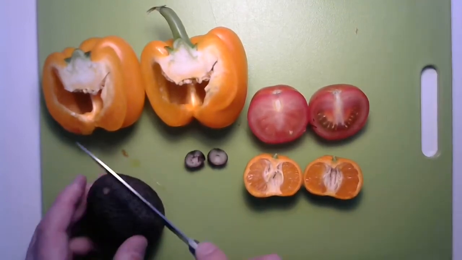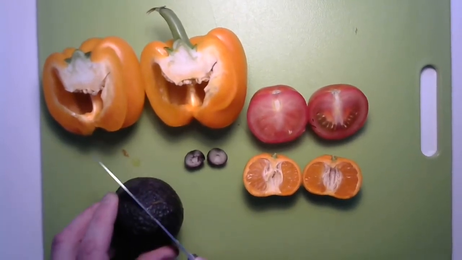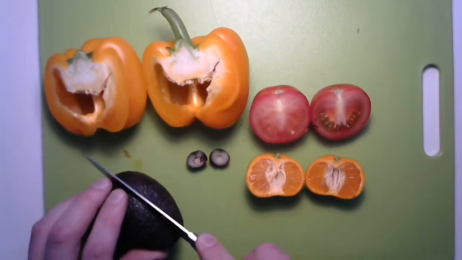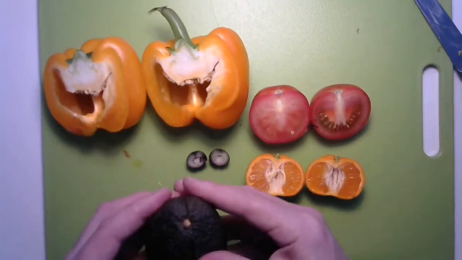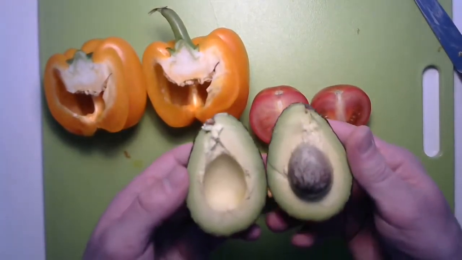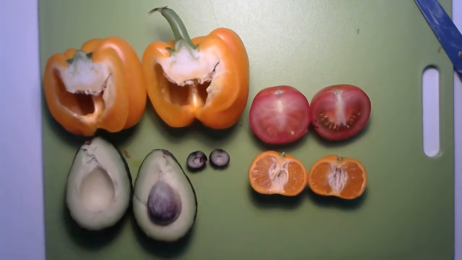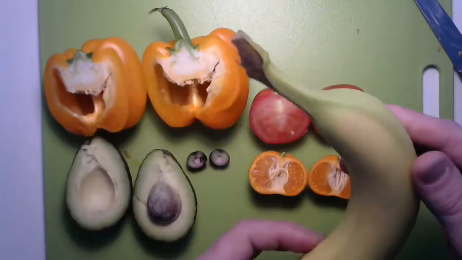Avocado, you're next. Nice and ripe, but no endocarp. Just a nice big seed in the middle. And the banana. Where do we even start with this one?